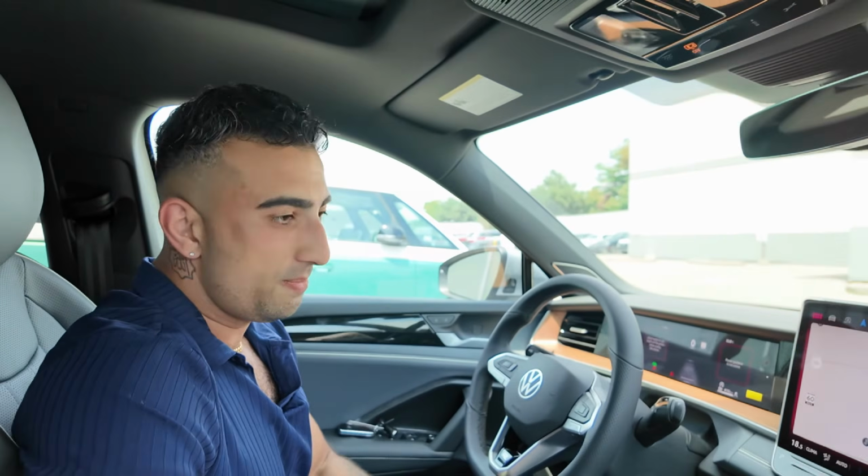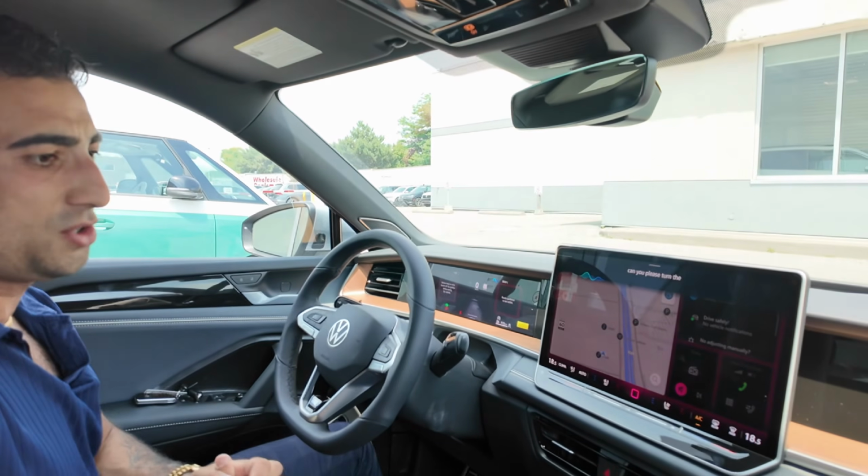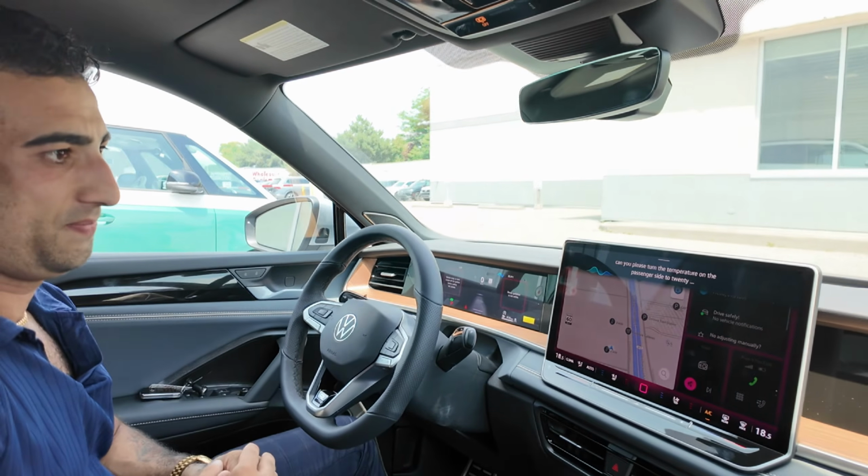The 2025 Tiguan comes with your very own voice assistant. Watch. Hello, Ida. Can you please turn the temperature on the passenger side to 22 degrees?